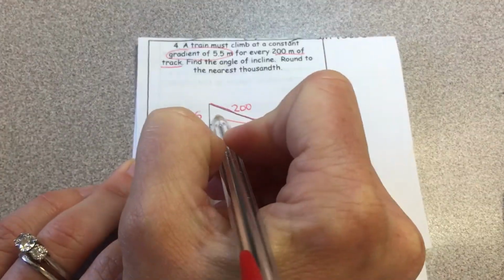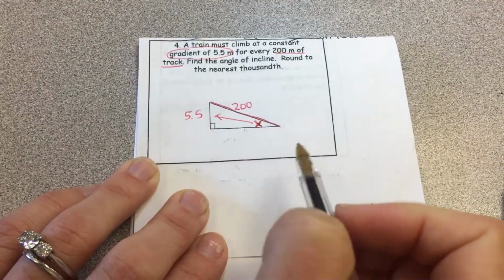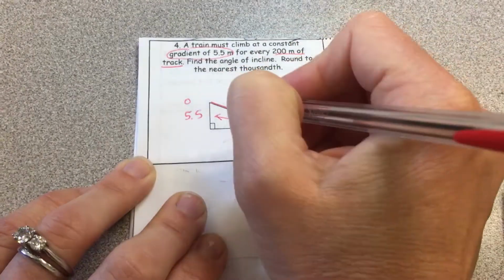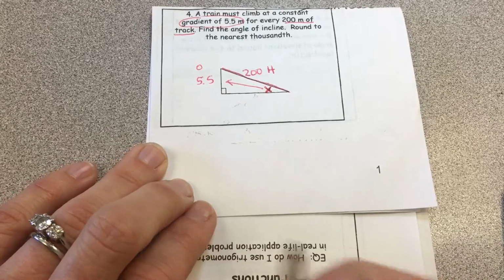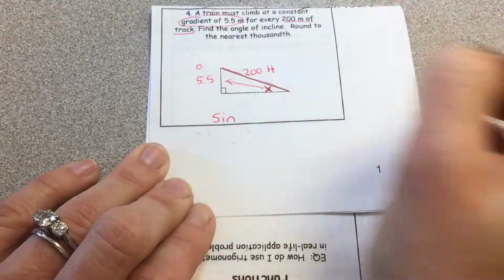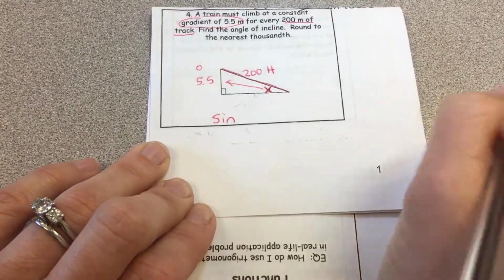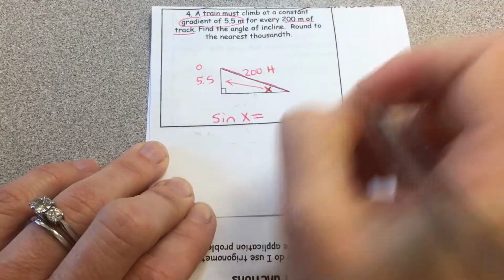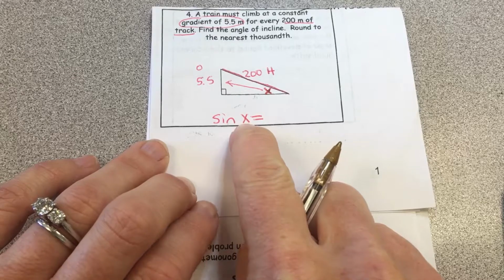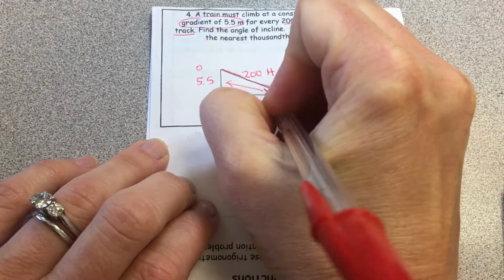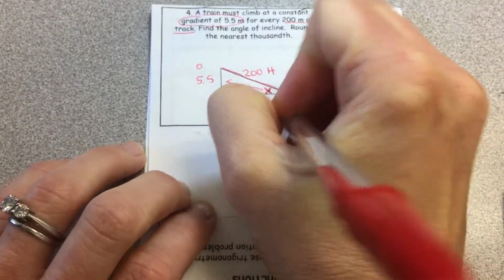All right, so this one is good. This is opposite, and this one is hypotenuse. So sine, what comes next? X. Your angle always goes there. In this case, our angle is X. Which one goes on top? 5.5. What goes on the bottom? 200.